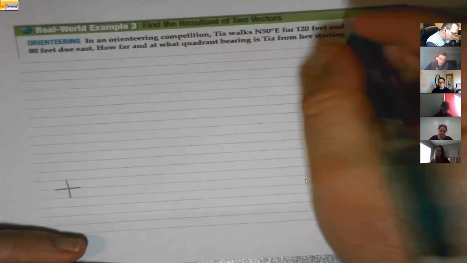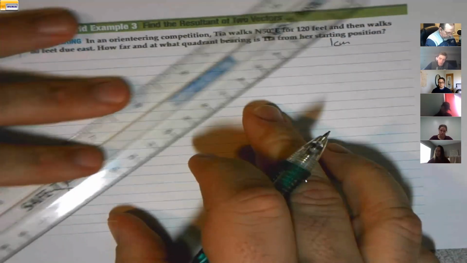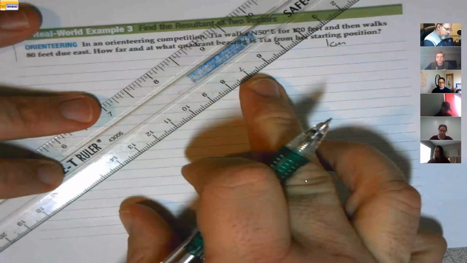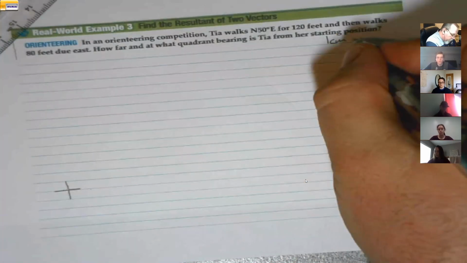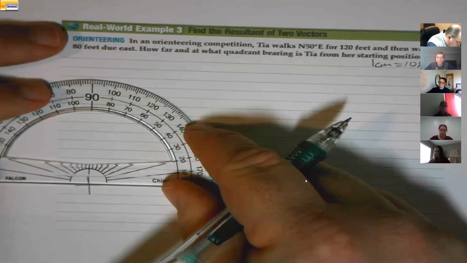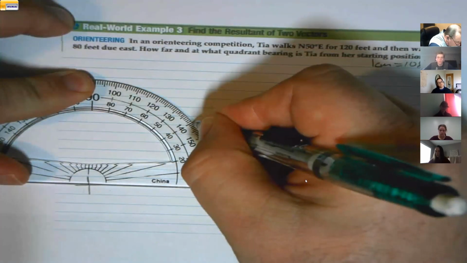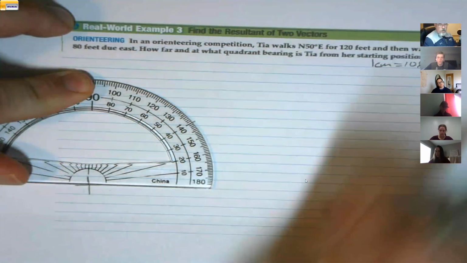What should we make 1 centimeter? What if I go 12? Is 12 centimeters really long? No, it's not too long. 1 centimeter is equal to 10 feet, let's say. 12 is fairly long, but it's not going to run off the page. I need 50 degrees on the east side of north. I'll line up here, 10, 20, 30, 40, 50. Right there, and I need to make this 12 centimeters long.